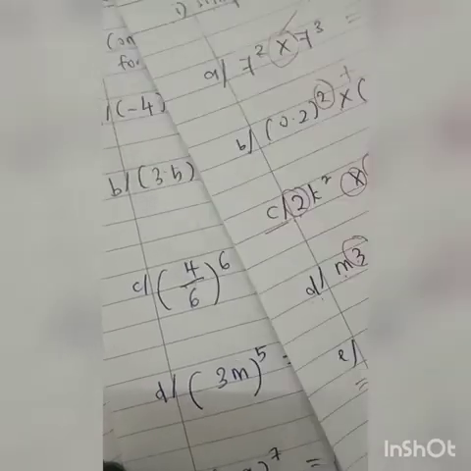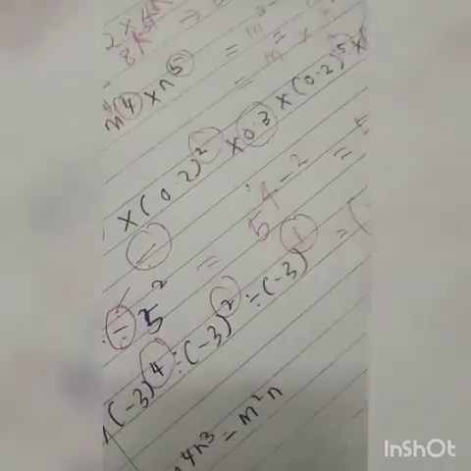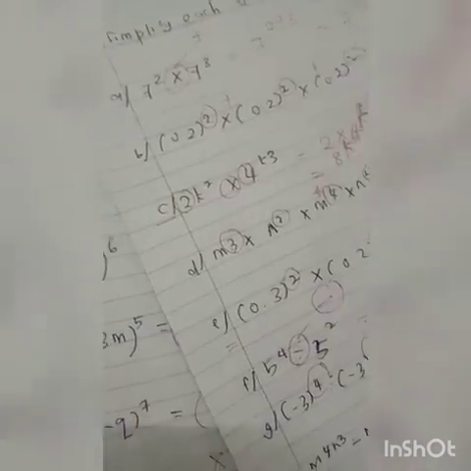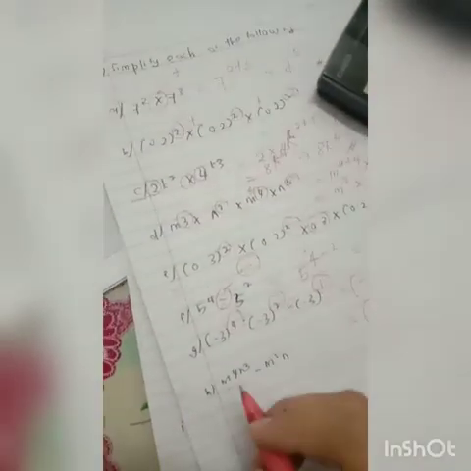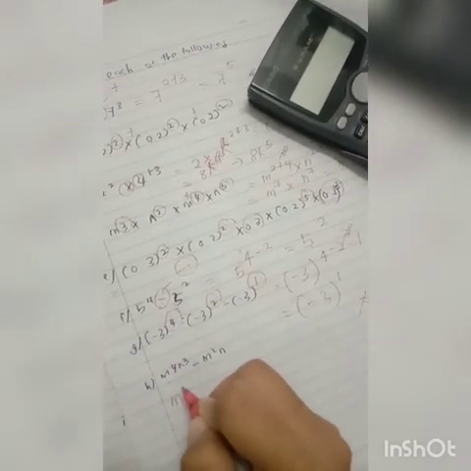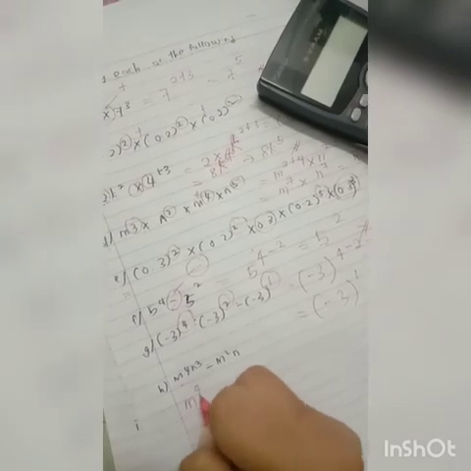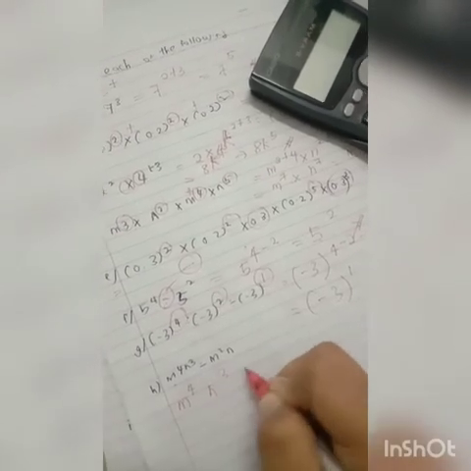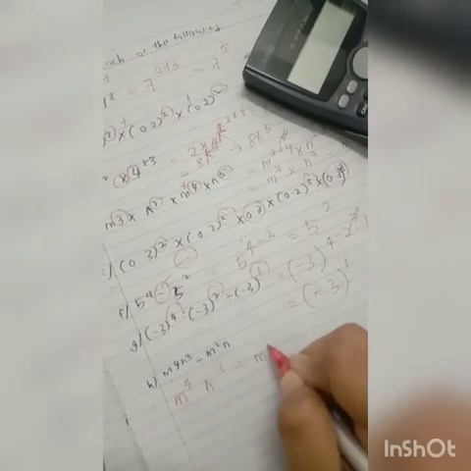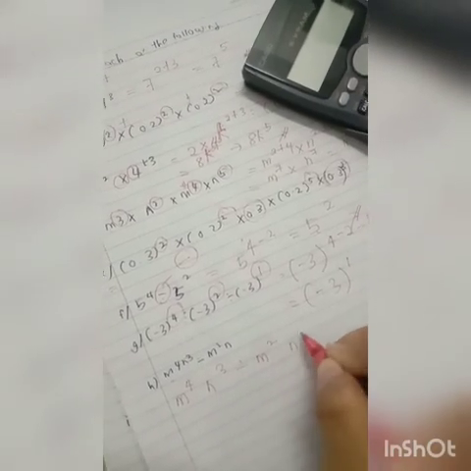And then for the last question. Last question is m square 4 n square 3 divide m square 2 n square 1.